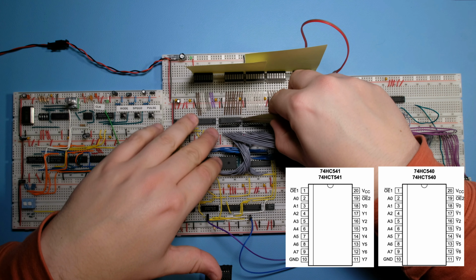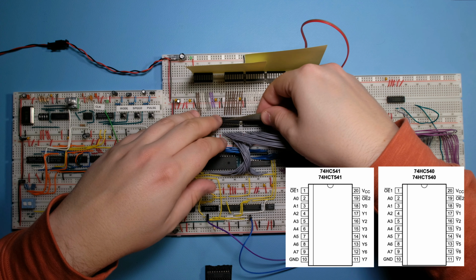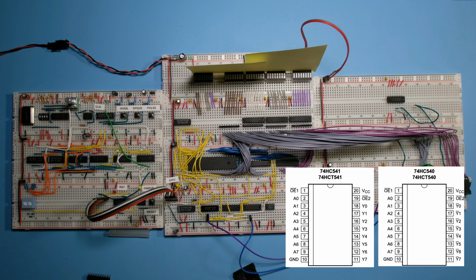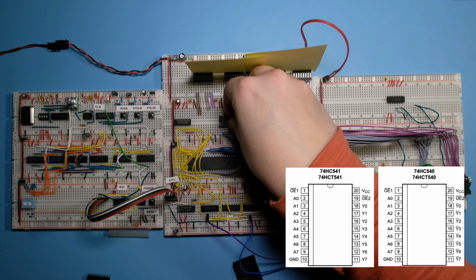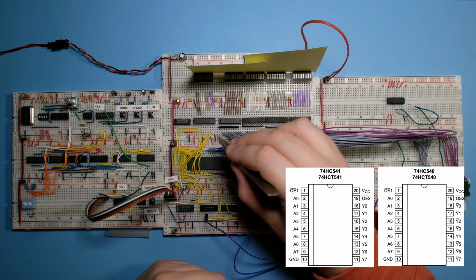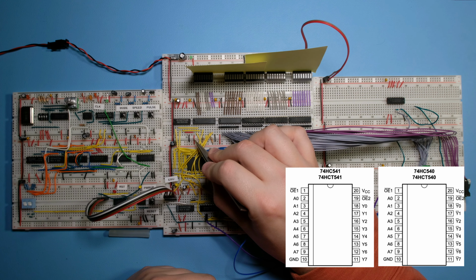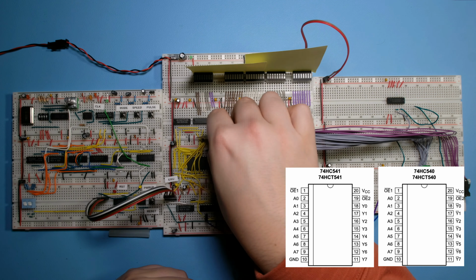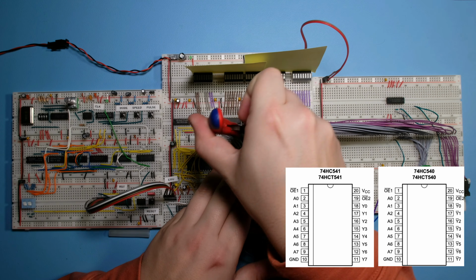And then let's also replace these with 540. Okay, so the only difference between those chips is pin 1 used to be connected to VCC, and now it needs to be connected to ground. So let me do that now.